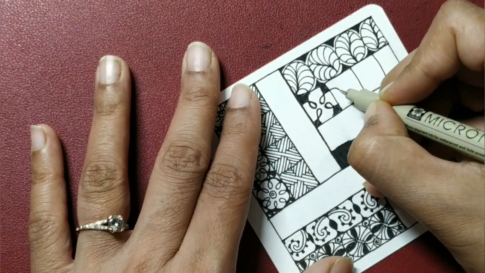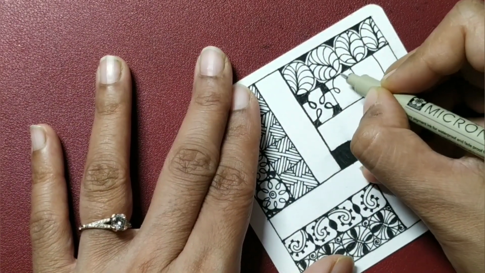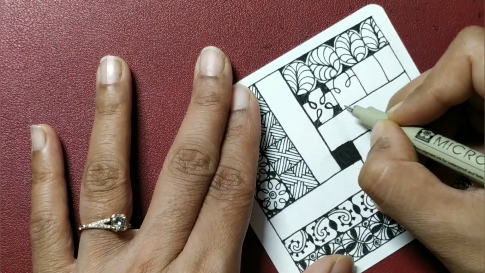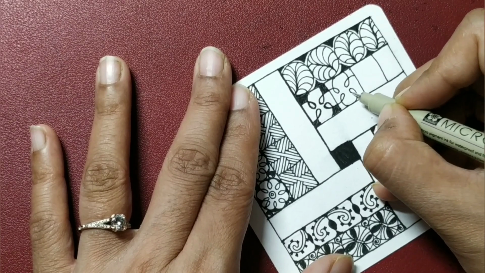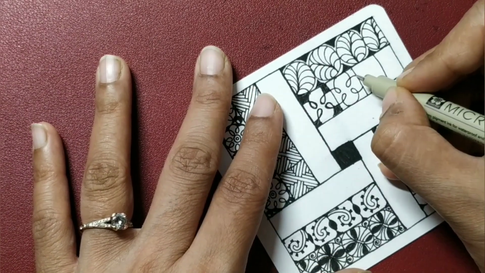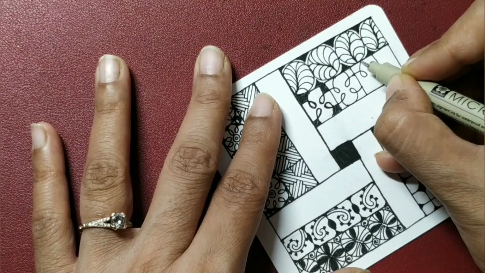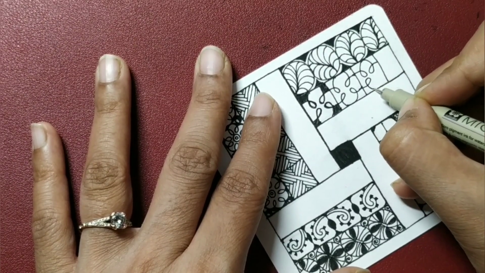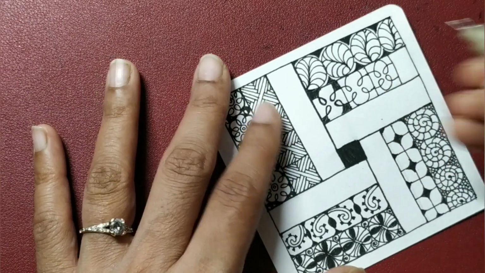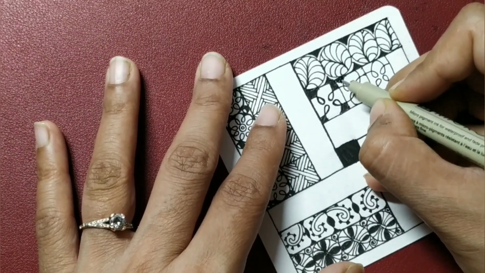So again continue this like this, continue like this, and continue like this. Right, again I'm going to continue like this, and then ink the rest.